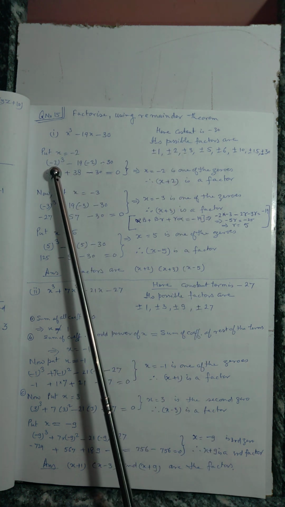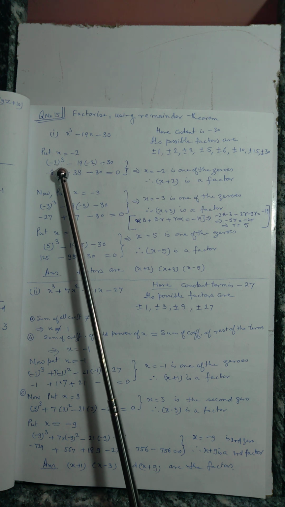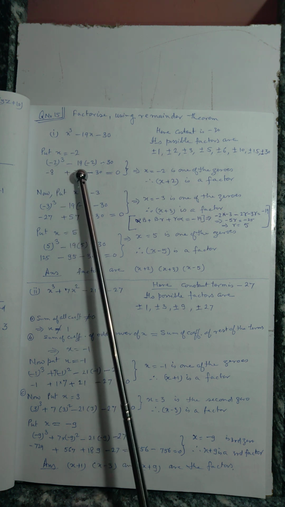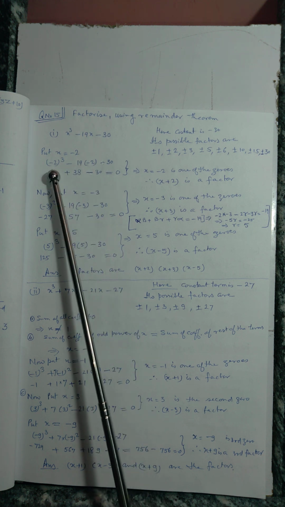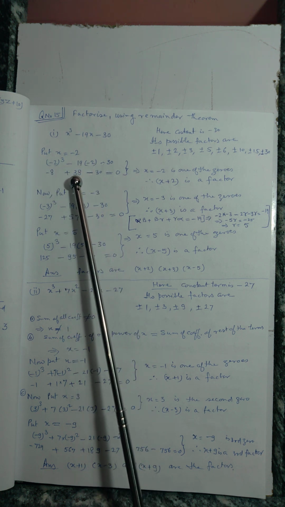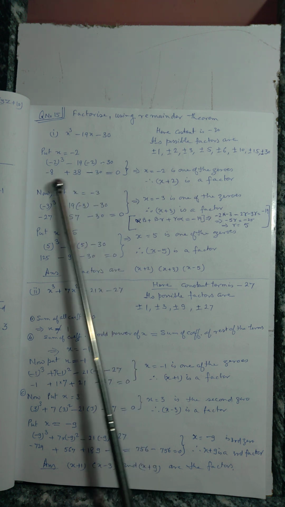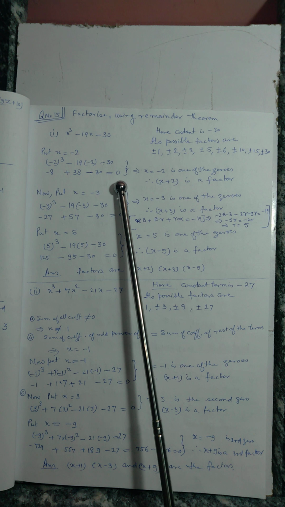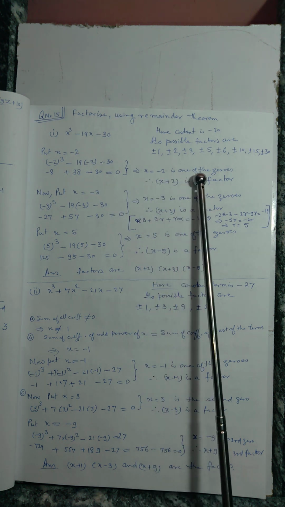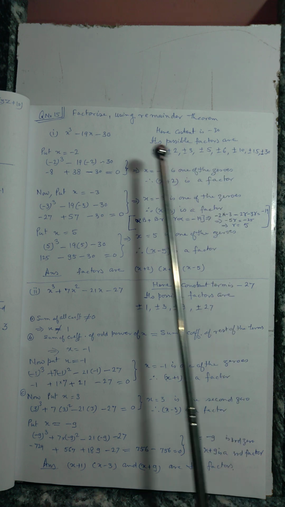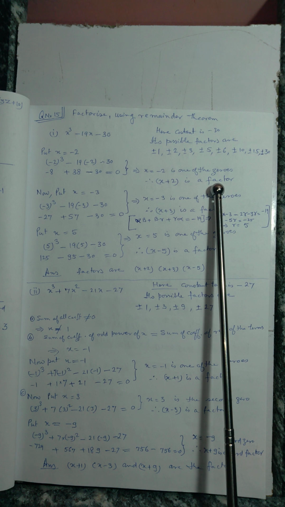See, I have just put the value of x equal to minus 2. So, minus 2 raised to power 3 minus 19 into minus 2 minus 30. You see, it will be minus 8, it will become plus 38, it will become minus 30. Now add them, you will get 0. It means that x equal to minus 2 is one of the zeros of this cubic polynomial. So x plus 2 is a factor.